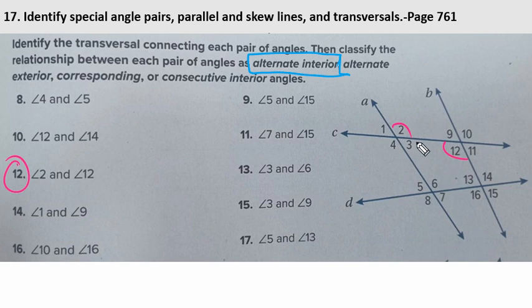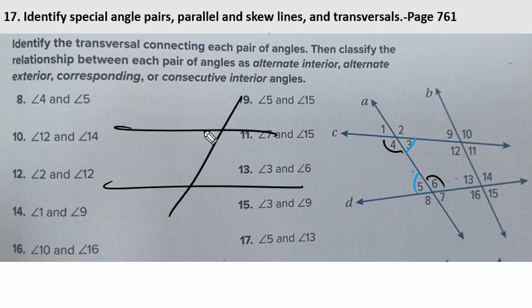Very good. 3 and 9. 6 and 16. 7 and 13. 3 and 5. 4 and 6. So you are understanding what kind of pattern we are making here. If you have something like this and this, it makes alternate interior. If we have something like this and this, alternate exterior.